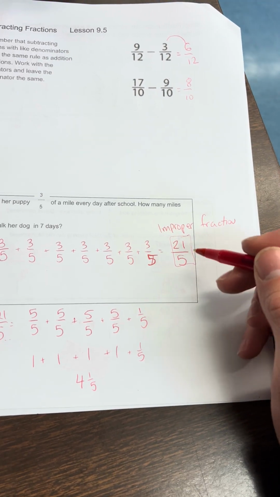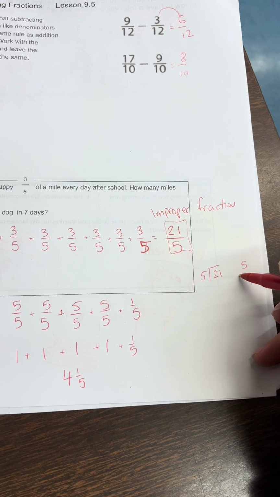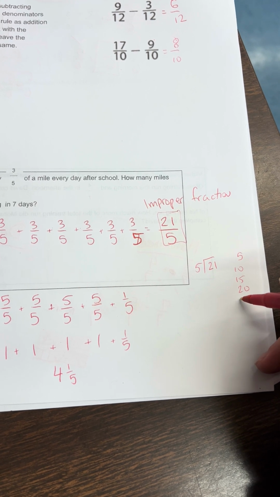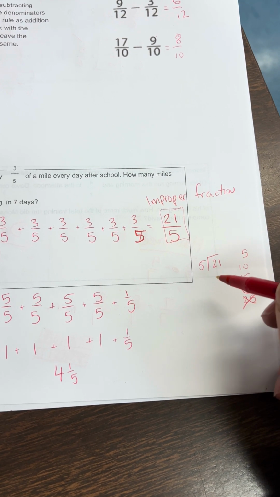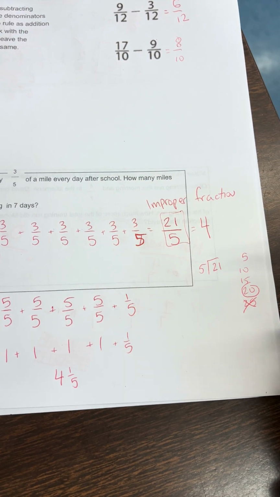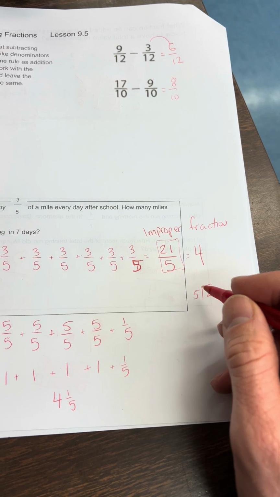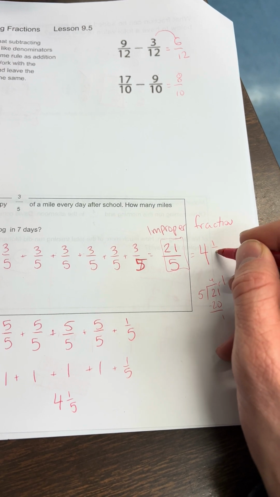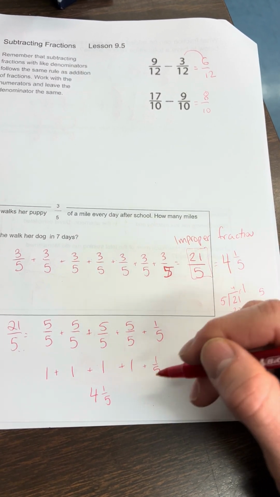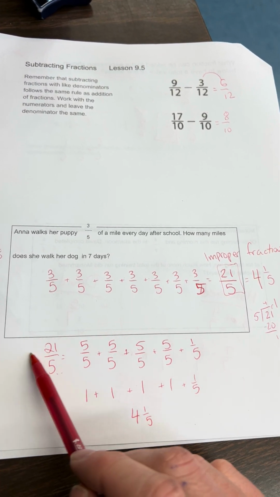The other way to do this would be by dividing 21 divided by 5, and we skip count by 5s. 5, 10, 15, 20. 25 is too far, so I use the math fact 5 times 4. So I know there's 4 whole groups of 5, just like we see here. And to get from 20 to 21, I would find my remainder of 1, which is the numerator. Okay, same work, just a different way to show it. I think the decomposing fractions is really nice, but whatever makes sense for you.